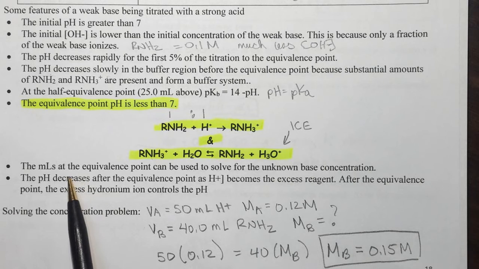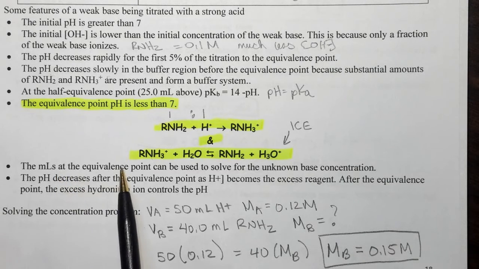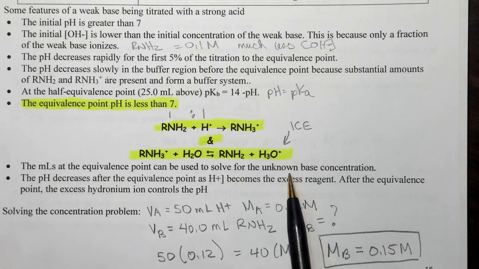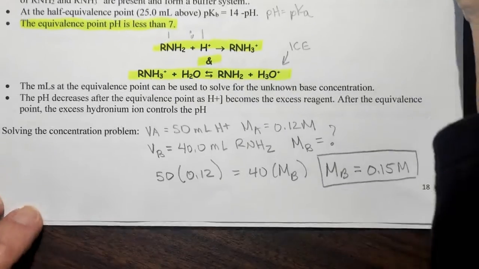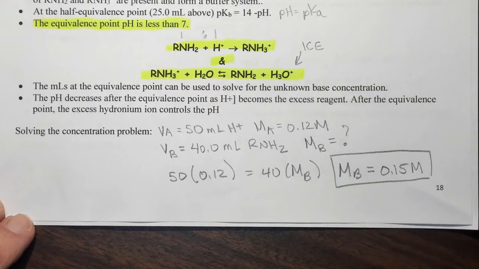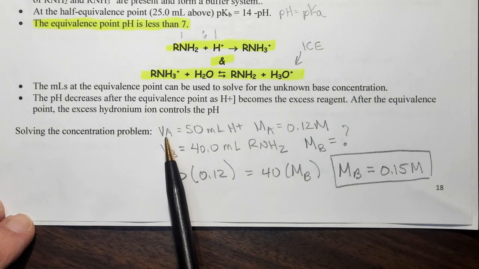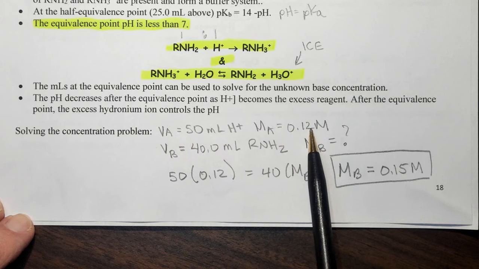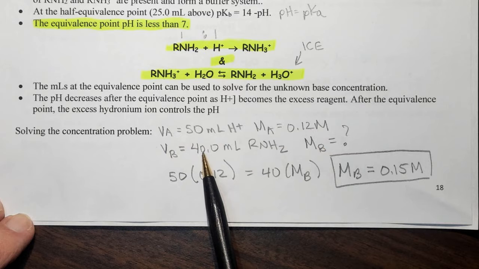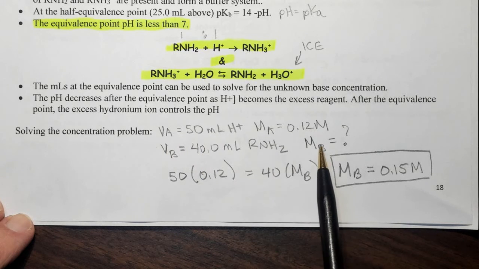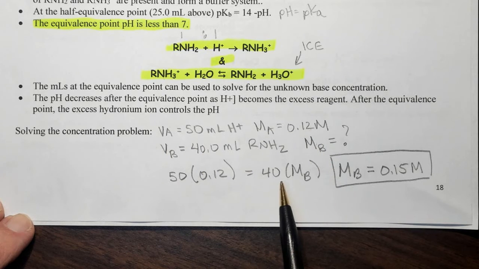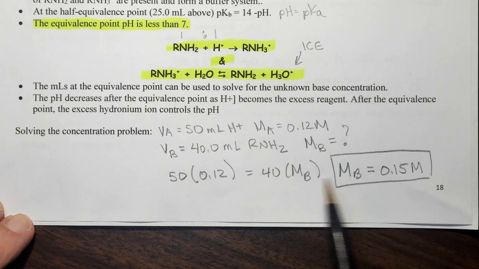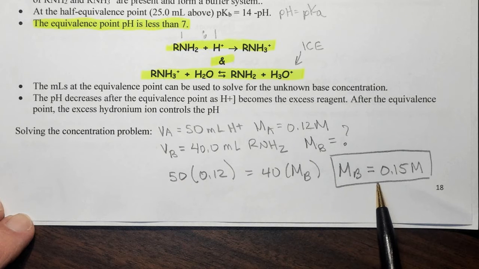Anytime we have a pH titration curve, we can use the mLs at the equivalence point to solve for the unknown concentration. And so I have that shown here. Let me bring this up just a little bit. So solving the concentration problem from the above problem, we had 50 mLs of the H+, our molarity is 0.12 molar. We had 40 mLs of the original RNH2. We didn't know the molarity. We simply set up MAVA equals MBVB, and we can calculate the molarity of the base.